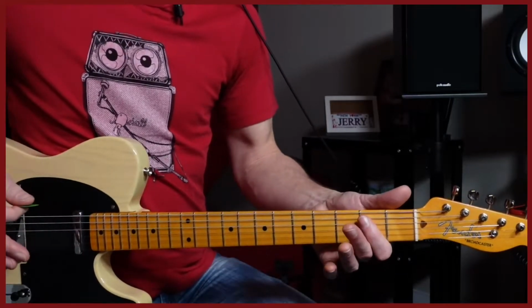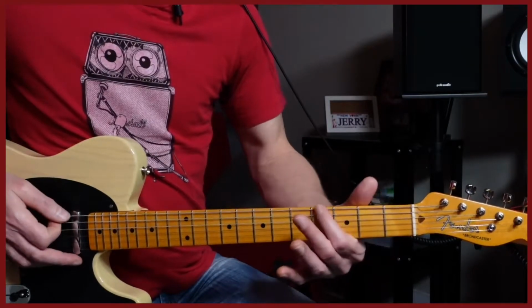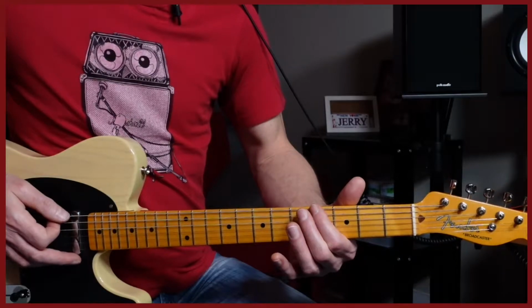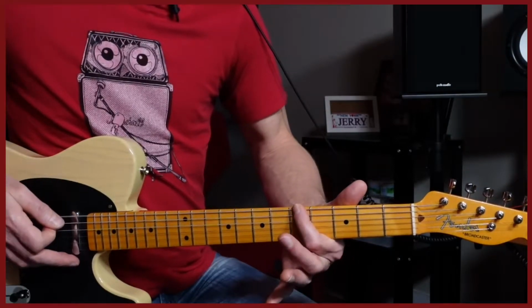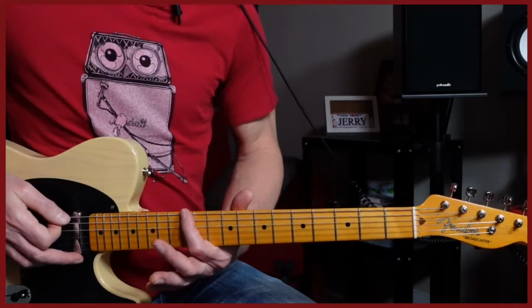If you want to think about it a different way, you have whole steps throughout, and you have only 2 half steps, and that's between the third note and the fourth, and the seventh, and back to the octave again.